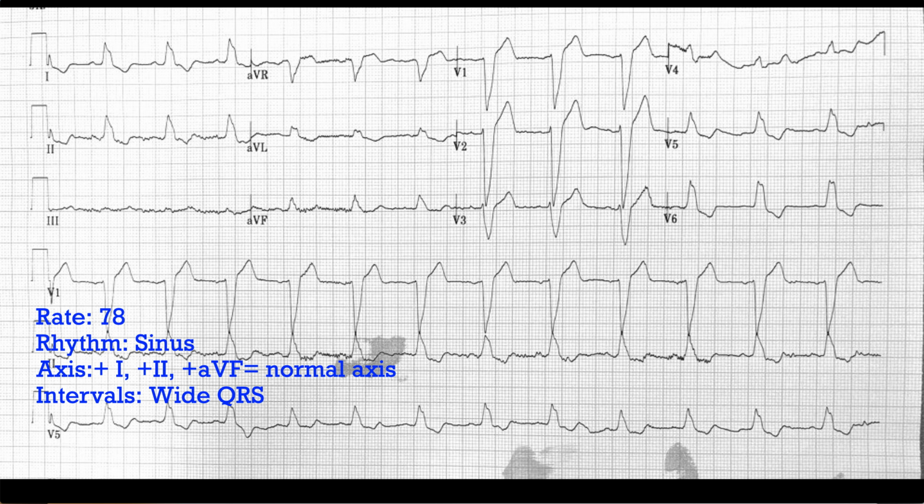It looks like all the P waves are consistent, and there's no big changes in the PR interval or anything like that. So there doesn't look to be any block here, and there's good association between the P wave and the QRS complex. So no blocks in terms of an AV side, but what about the left bundle branch block or the right bundle branch block? That's going to be mostly a pattern recognition sort of thing, based on the evaluation of it.